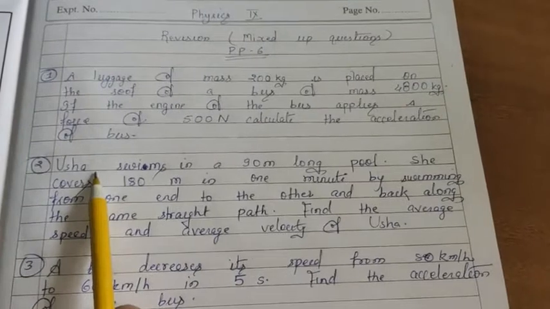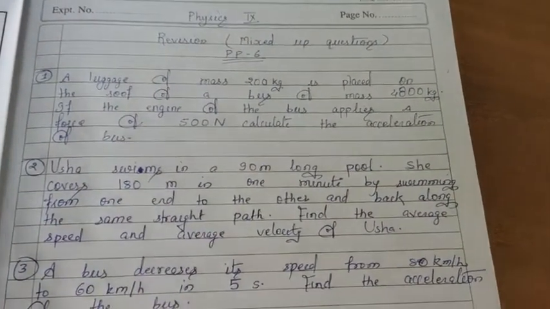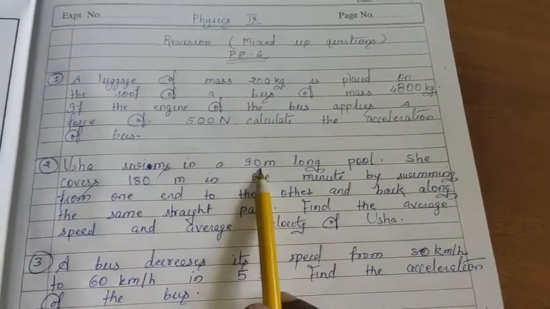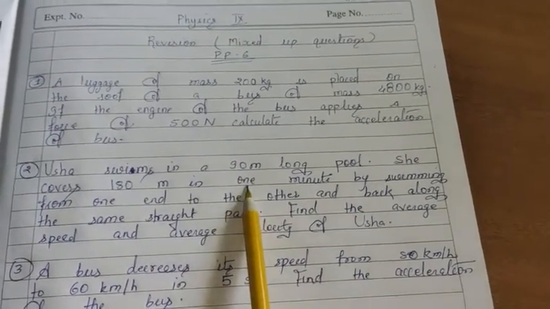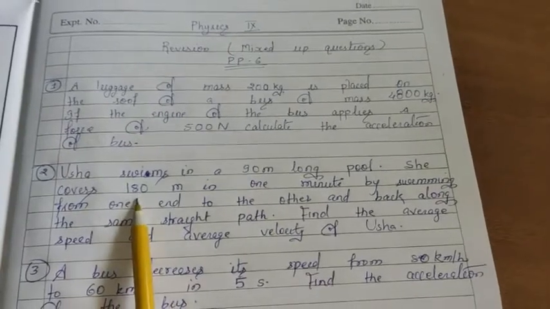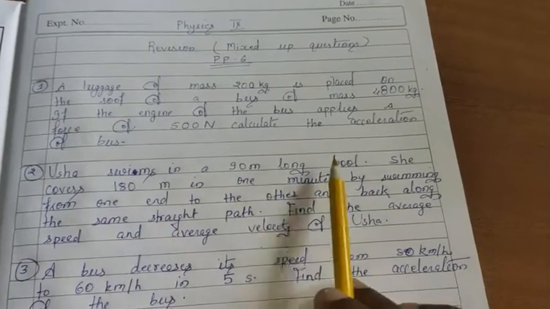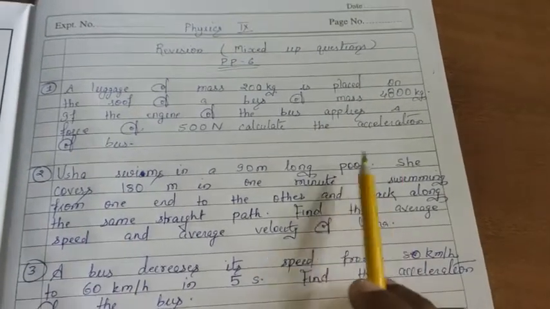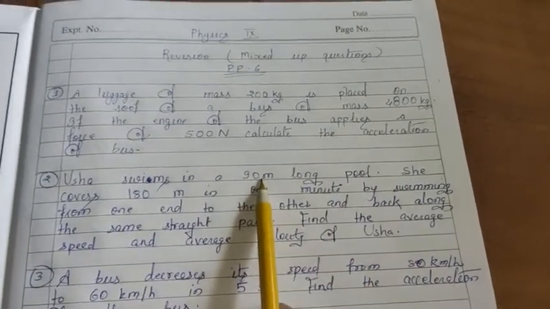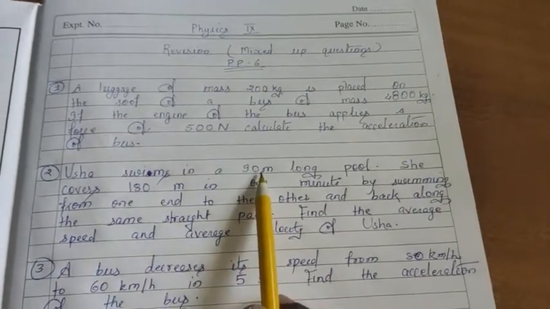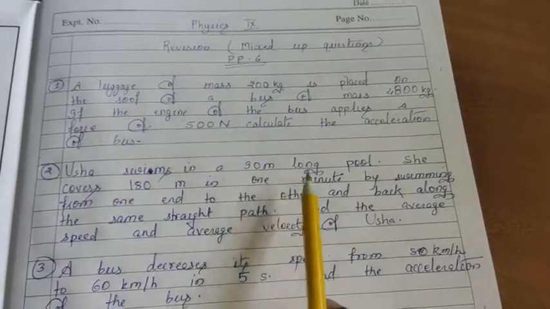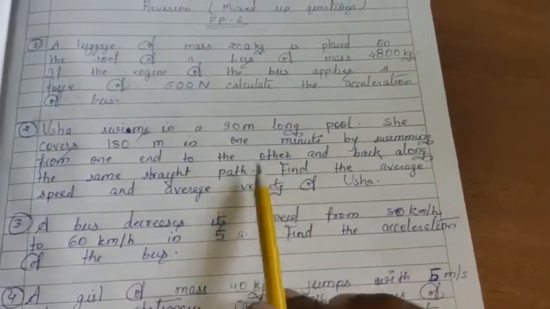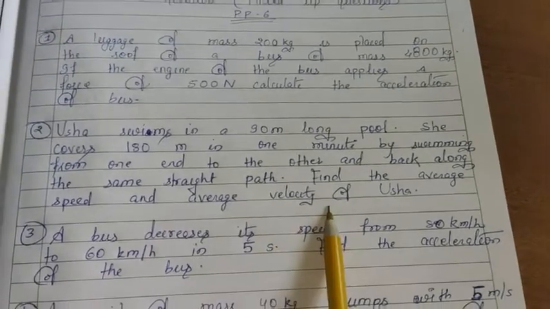Usha is a girl who swims in a long pool. The length of the pool is 90 meter. She takes 1 minute to cover 180 meter by swimming from one end to the other and back along the same straight path. In the forward direction she covers 90 meter and in return she also covers 90 meter. The time taken in the whole journey is 1 minute. You have to find out the average speed and average velocity.